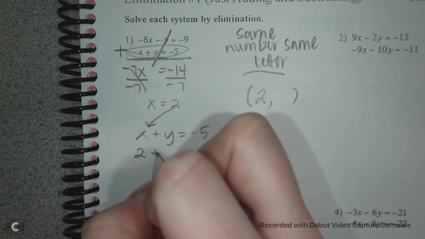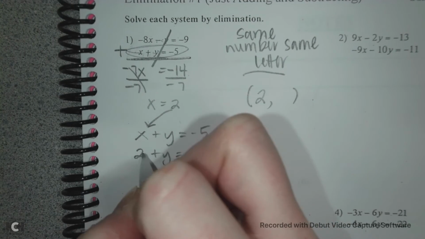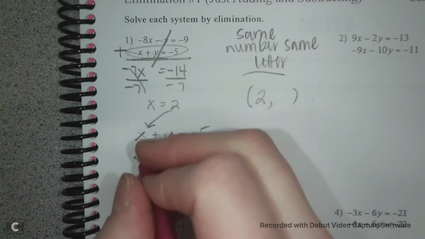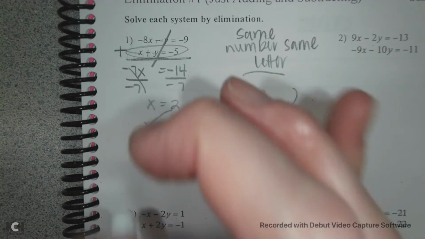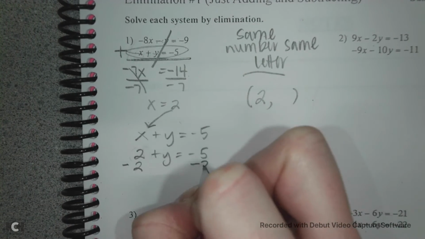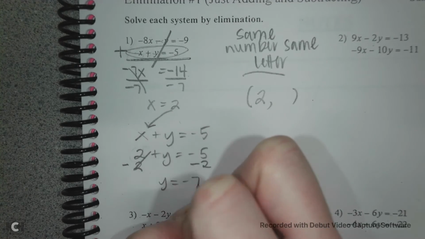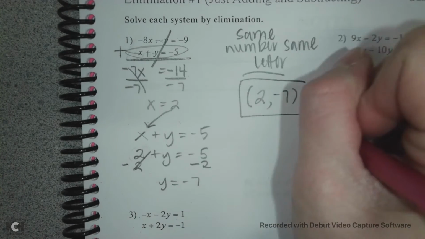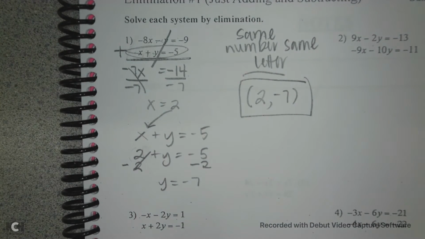So it's 2 plus y equals -5, and if you wanted to, you could put it in parentheses, but they're not going to change anything, so you don't have to. Then we have to get the y by itself, so we're going to subtract 2 on each side, and y is -7. So here's our solution to our system using elimination. Elimination is pretty fun. Okay, so let's do more.